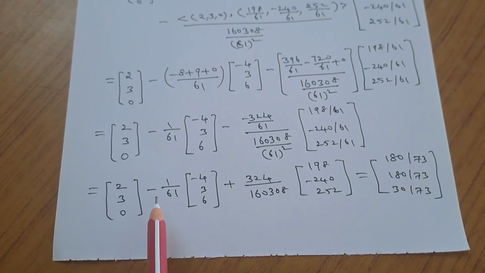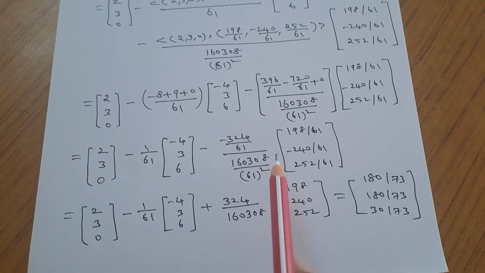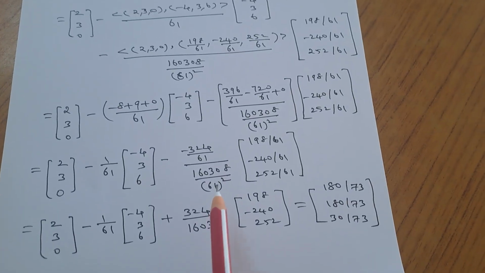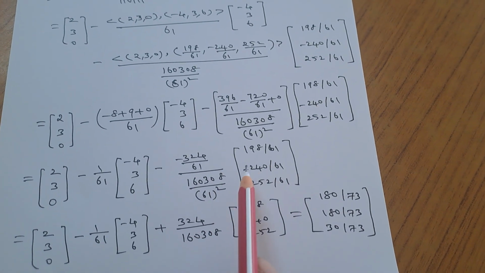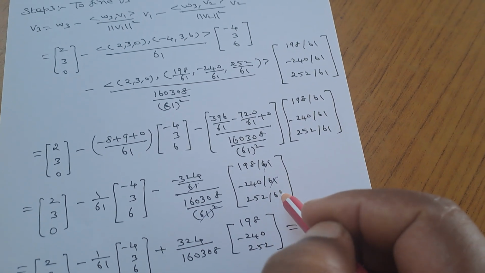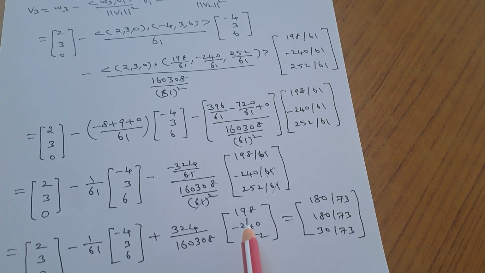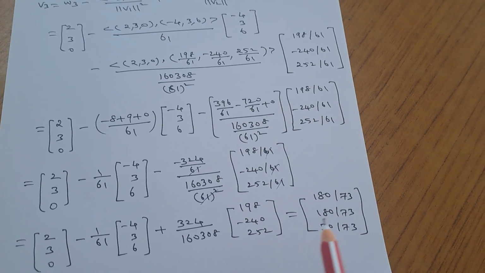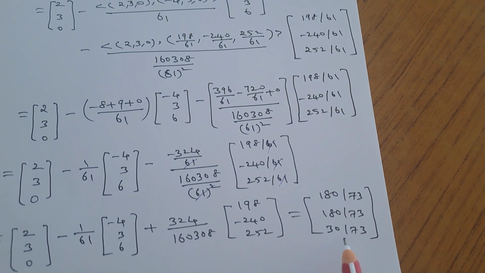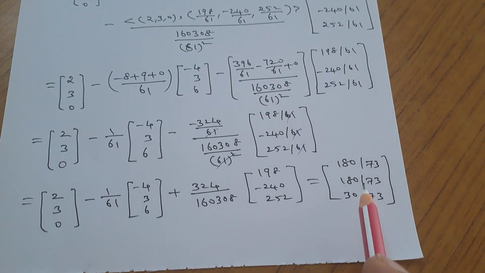That is equal to 230 minus 1 by 61 minus 436. See here, minus minus plus. Here 61, here 61 square. So this 61 is 61 square. Cancel 61 square. All you get is 324 by 160308, that is into 198, minus 240, 252. That is equal to 180 by 73, 180 by 73, 30 by 73. Adding these three, you get this one.